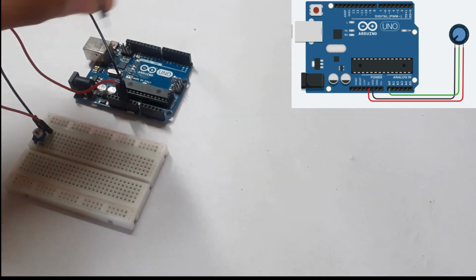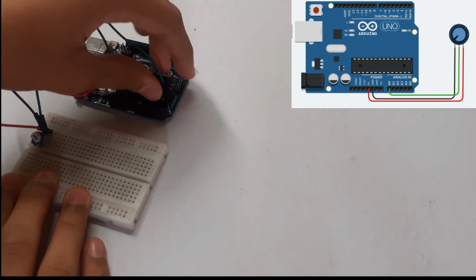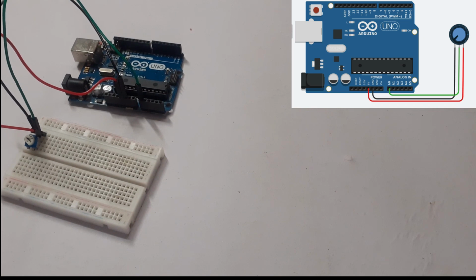Finally, connect the signal pin of the potentiometer to the A0 pin on Arduino. We connect the signal pin of the potentiometer to an analog input pin, as these pins can sense the change in electrical signals due to rotation of the knob on the potentiometer.